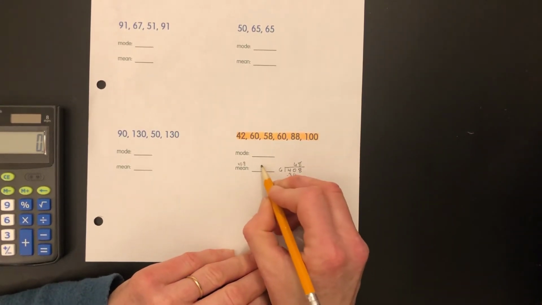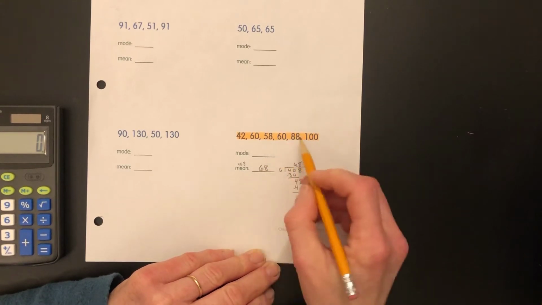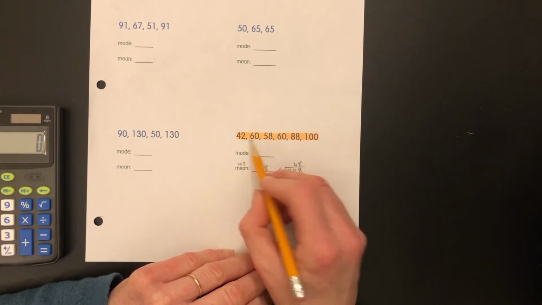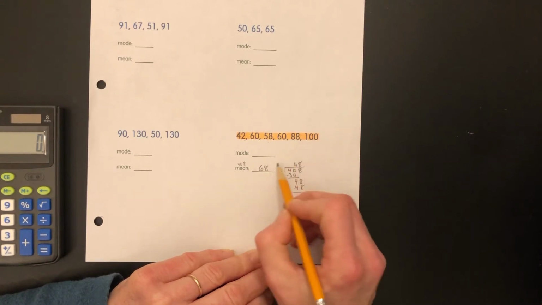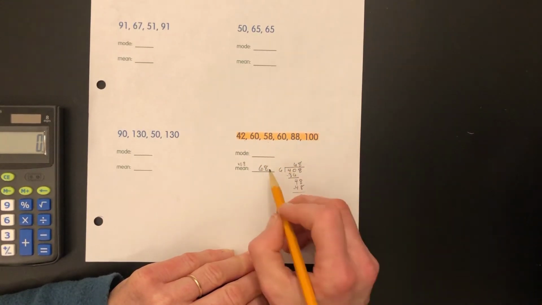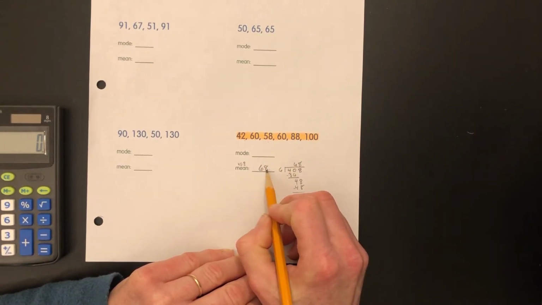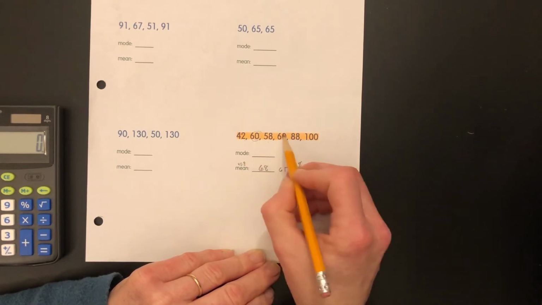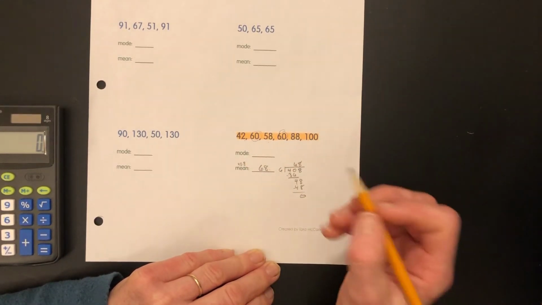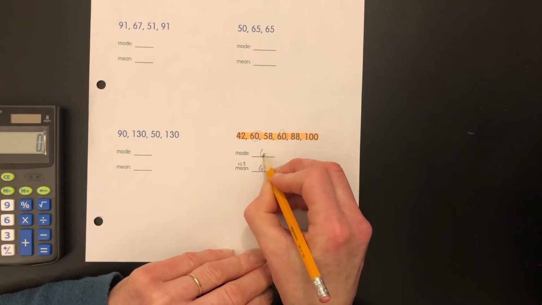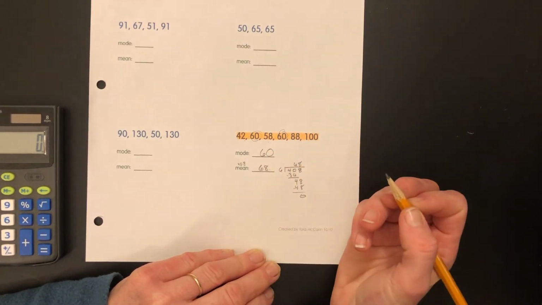So the mean is 68, and I'm going to look up and see, we've got 60, 42, 60, 58, 88, 100, so that's reasonable to be somewhere in the average. The mode, what have we got the most of? Oh, we've got two 60s, so the mode is 60. Sometimes groups of numbers don't have a mode. They may not have any number repeated.